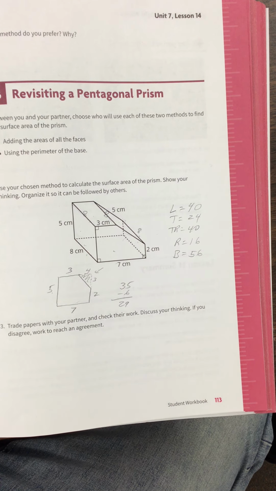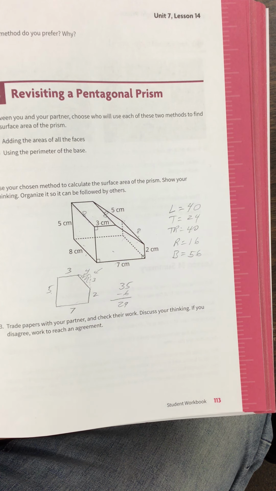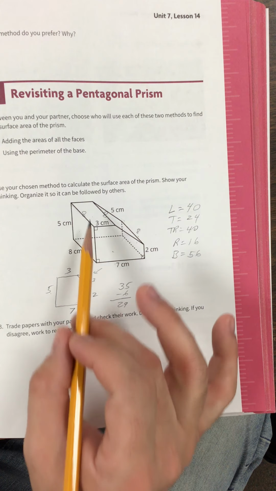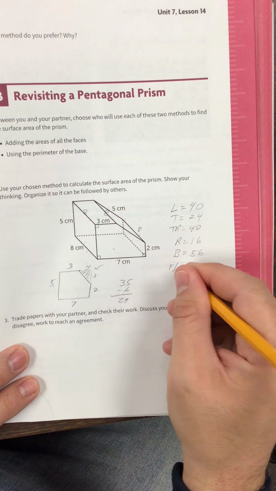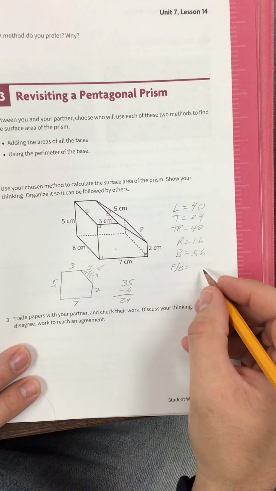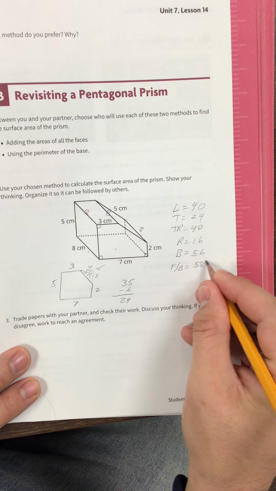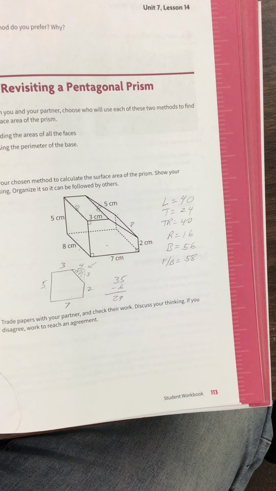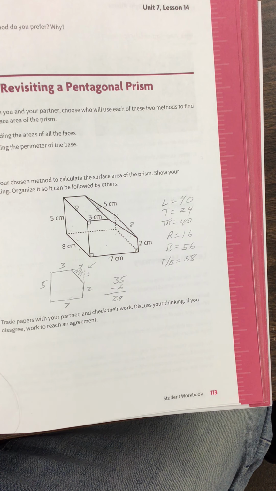And how many of those pieces do I have? Well, I have a front and back. Front and back is 29 times 2, which is 58. Now I'm going to add up all those numbers together. If you have a calculator, please feel free to double check these numbers.